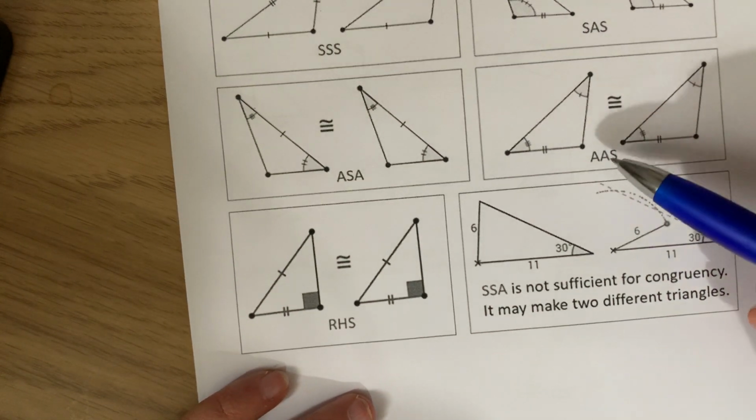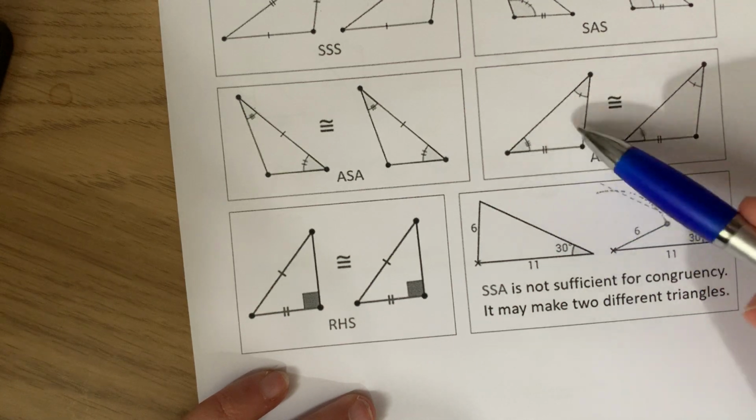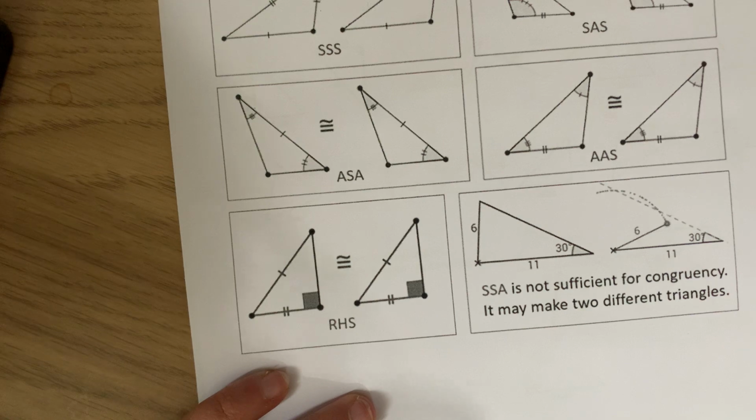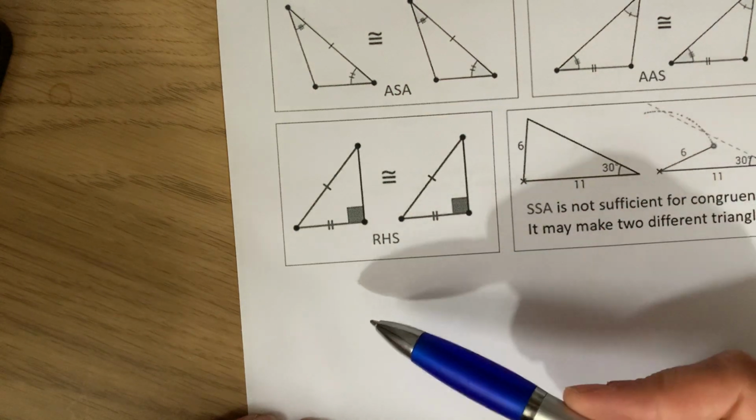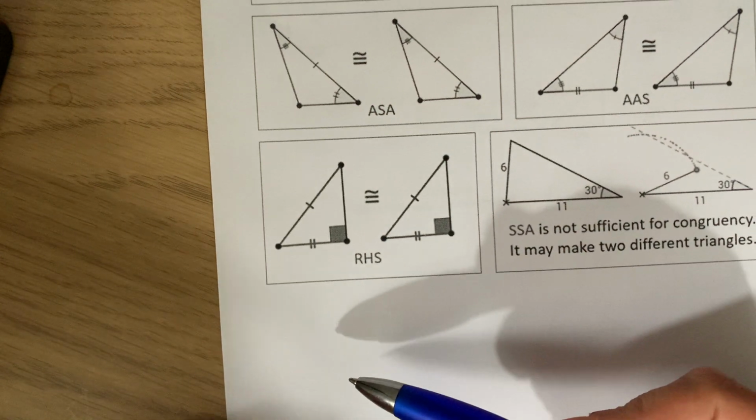One that you tend not to see often is AAS. That's because if you know two angles, you know the third angle, so therefore you would have angle, side, angle. And so generally we use these four. I think you'll find in my notes at the top of your lesson plan that you had that one.